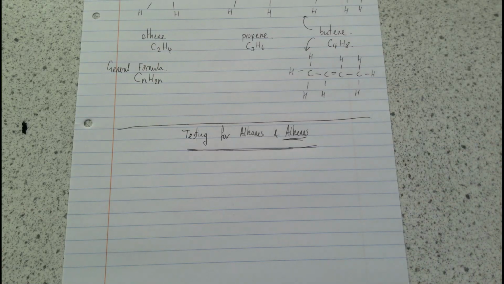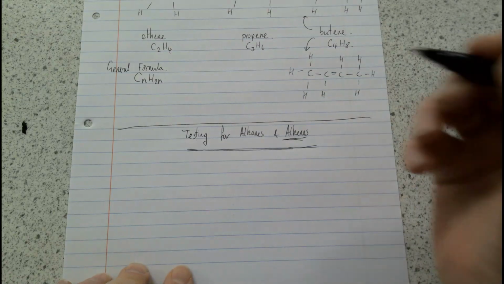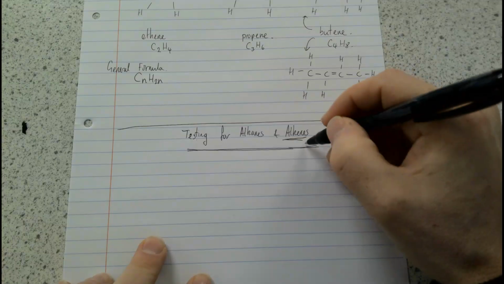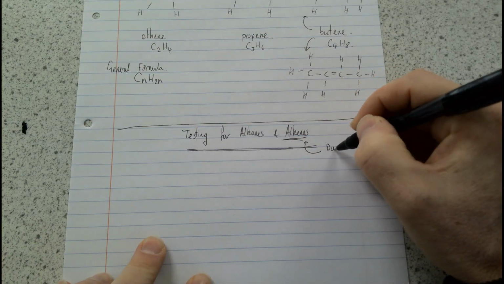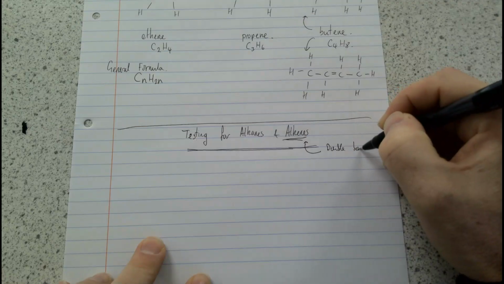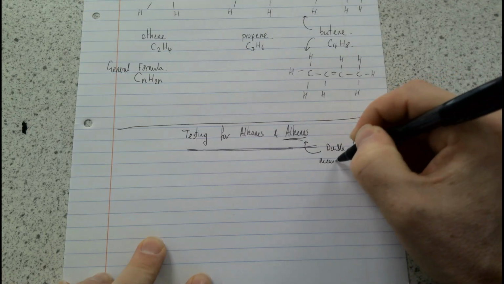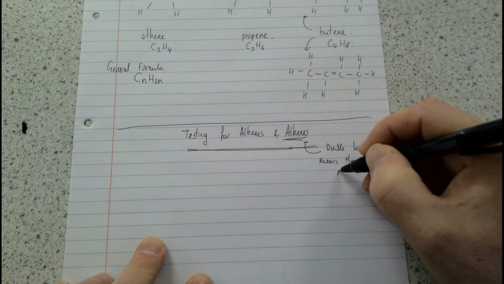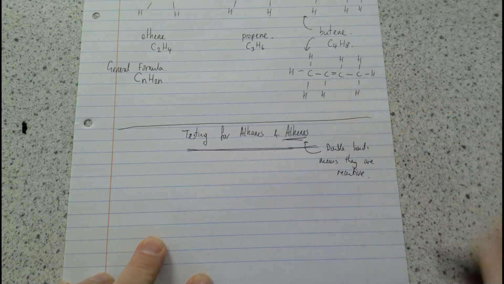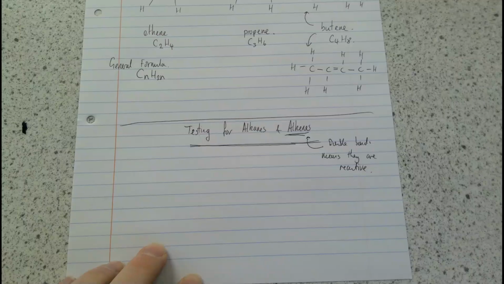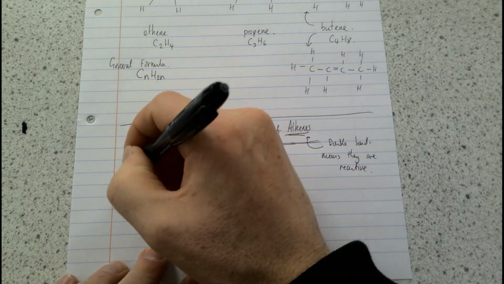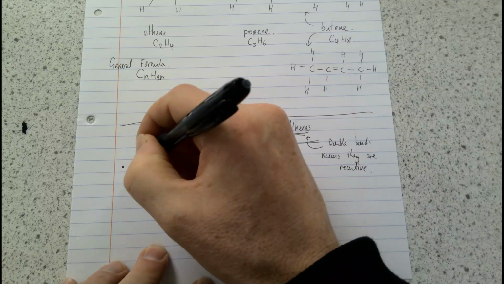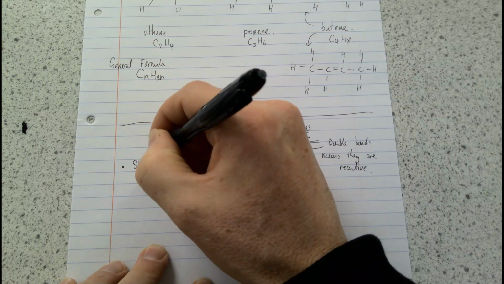Burning them is really useful, as we'll learn, because you can use them as fuels to power cars and that kind of stuff. But alkenes have got that double bond, and that makes them reactive. So let's make a note there. Double bond means they are reactive, or have more reactions they can do. And so that's the one that gives the positive result in this test. And what we learned, you might remember, is that we added some bromine water and then we shook it.